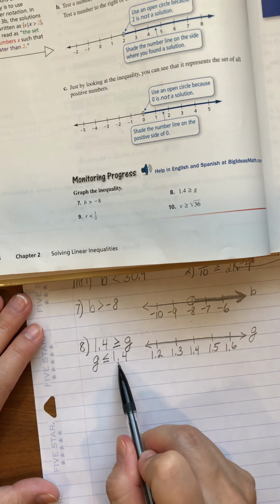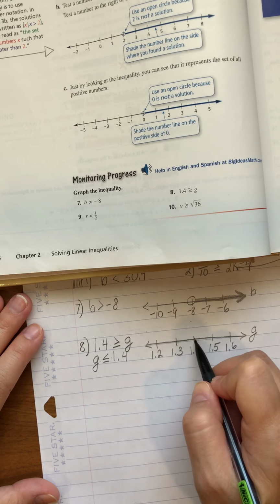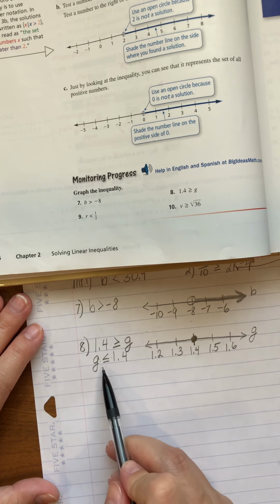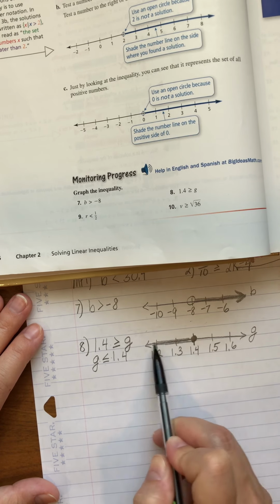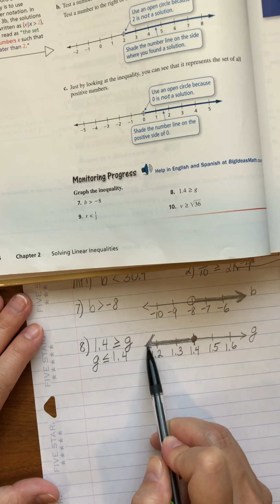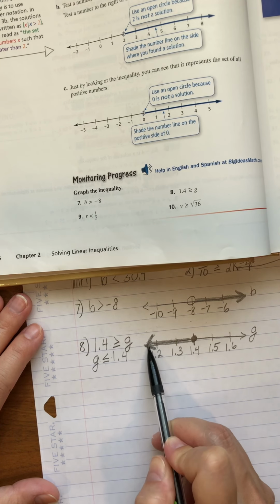I'm going to put a circle on 1.4. It's going to be a closed circle because it can equal 1.4. And I'm going to shade to the left because it's less than or equal to 1.4. So I'm shading the number line and I'm shading the arrow.